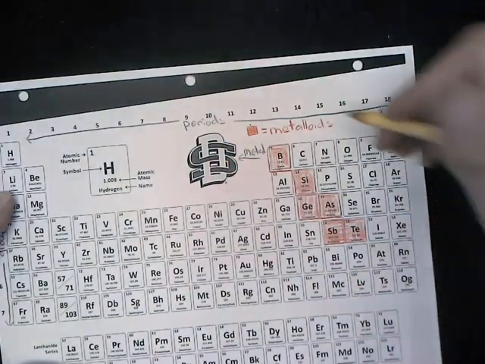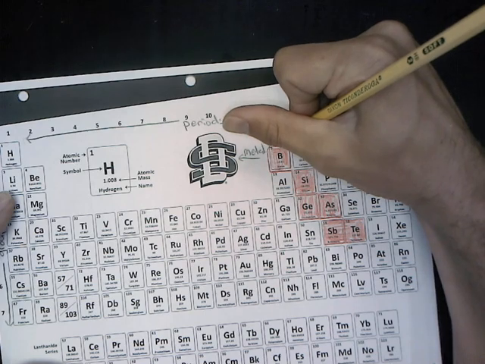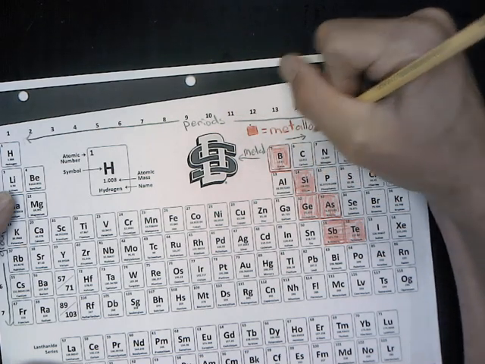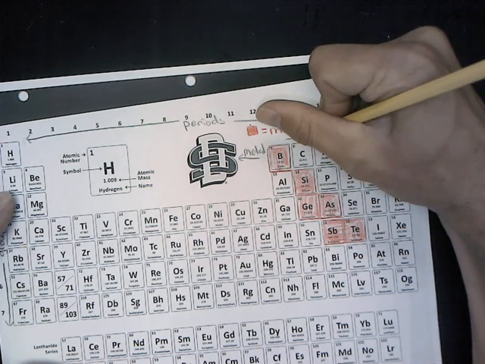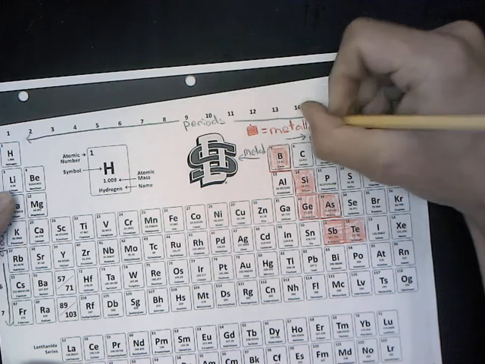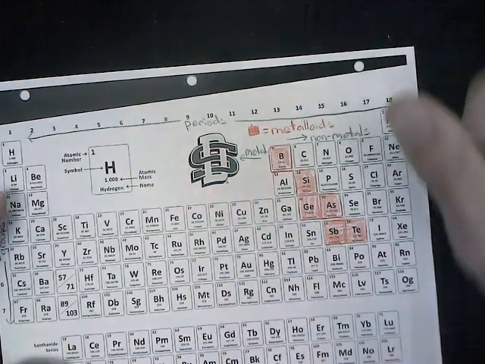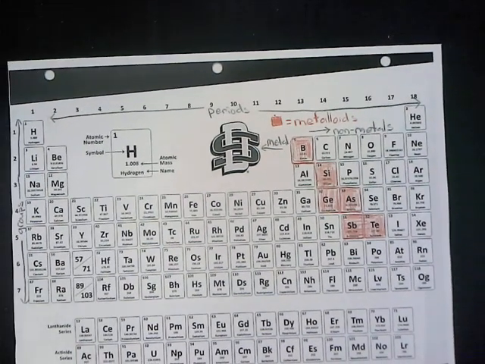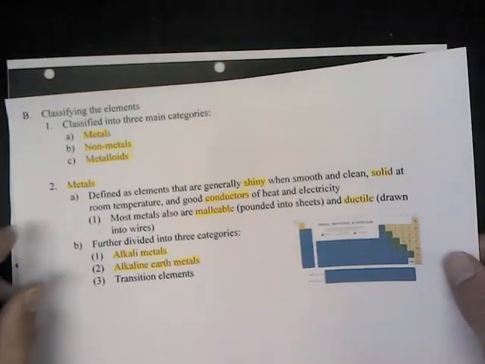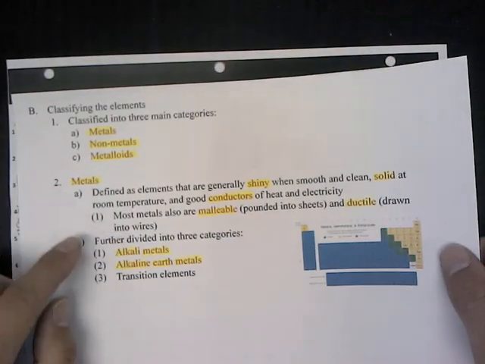Anything to the right of the stair-step line is going to be considered a non-metal. So those are your 2 major divisions. Now we want to go further and talk about the other parts of the periodic table. So again, we went over our metals, non-metals, and metalloids.